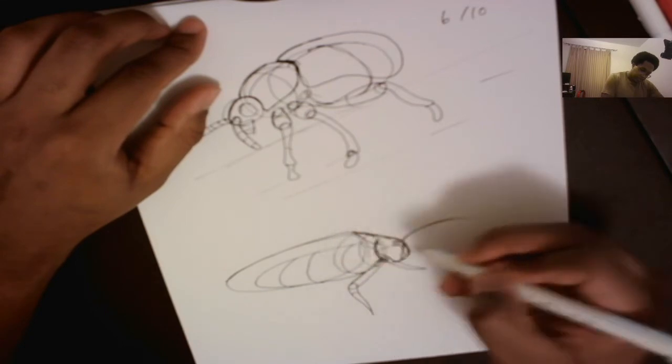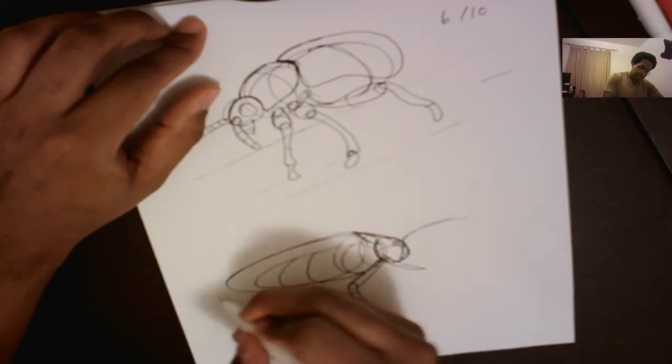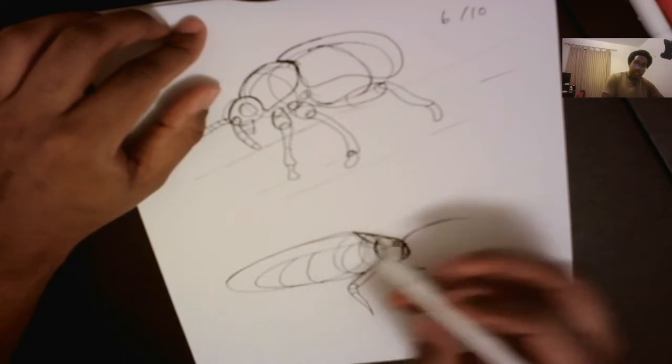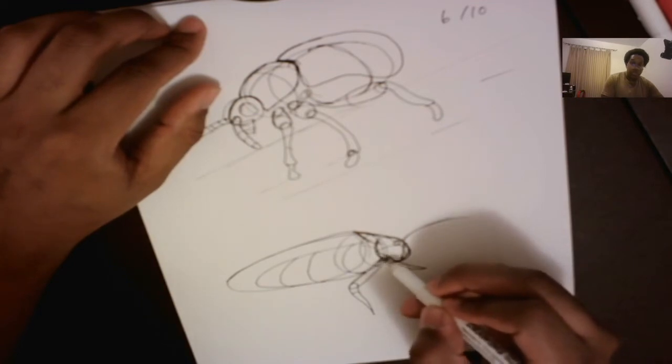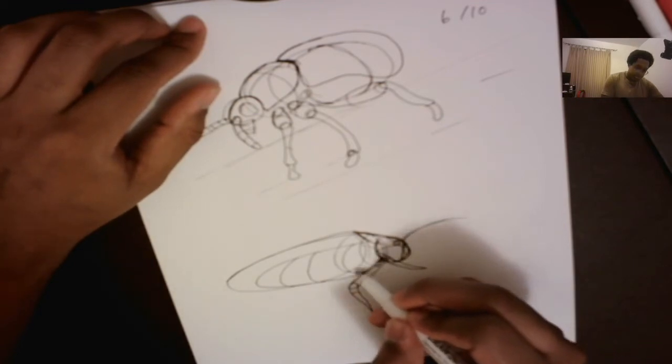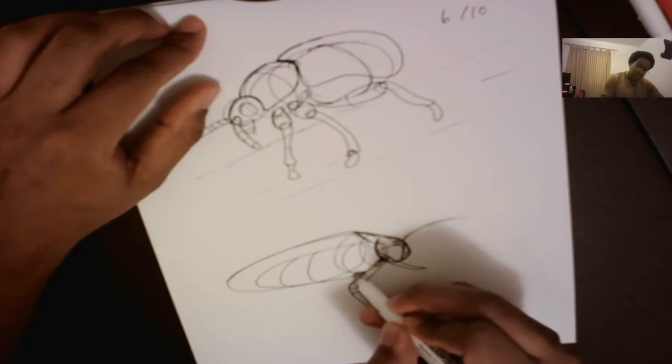Sort of this demarcation right here, because this whole part is a wing that covers the abdomen, which is underneath, so that's why I drew through it. The next leg kind of comes, it's about here.